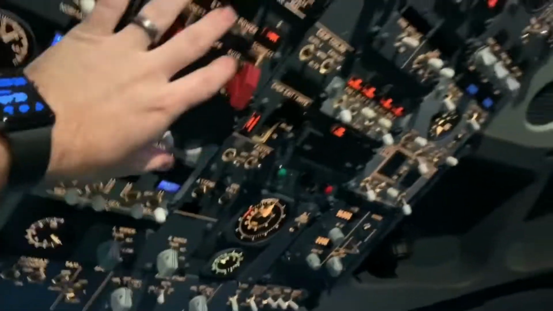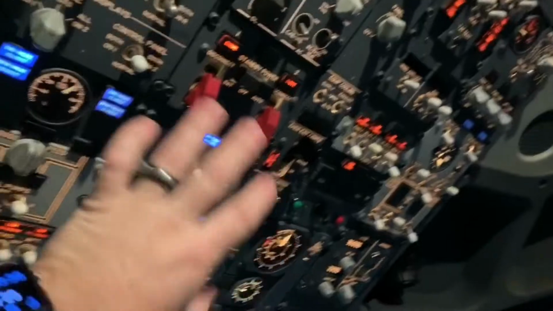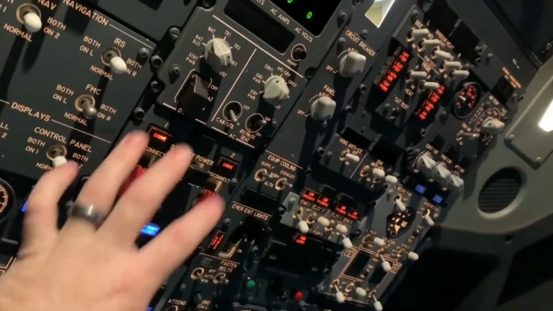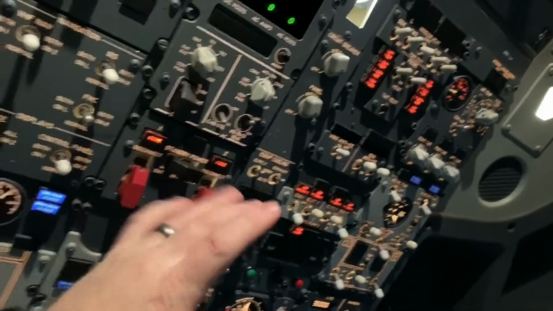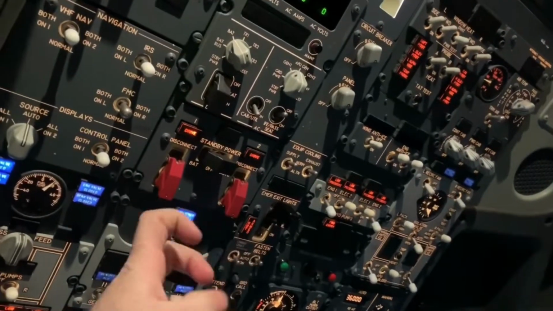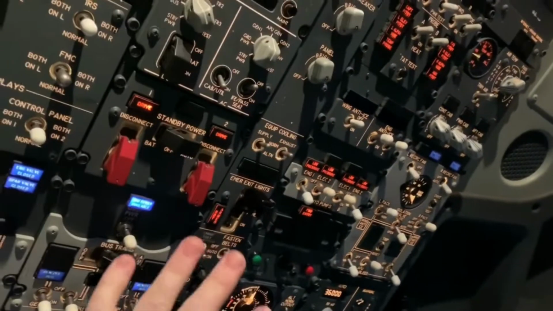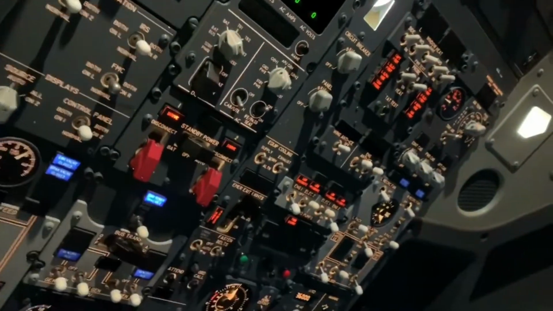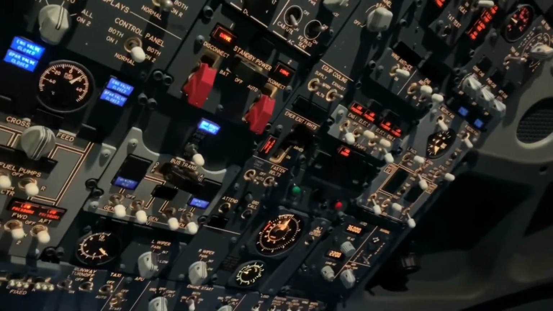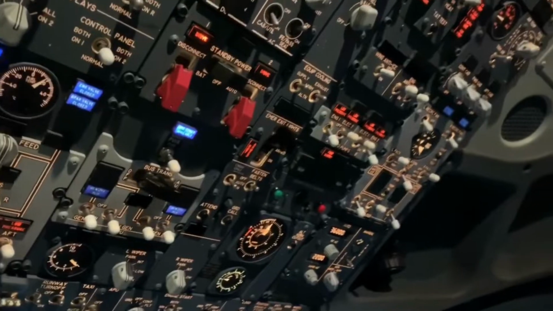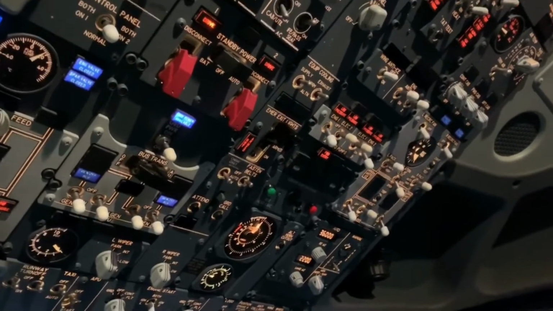On the overhead we have these orange lights, and there's some blue ones in here as well, but let's focus on the orange ones for now. The orange lights are associated to a problem or a fault, as you would say. These lights in flight, all of these orange ones should be off. A dark cockpit is the idea behind all of this.